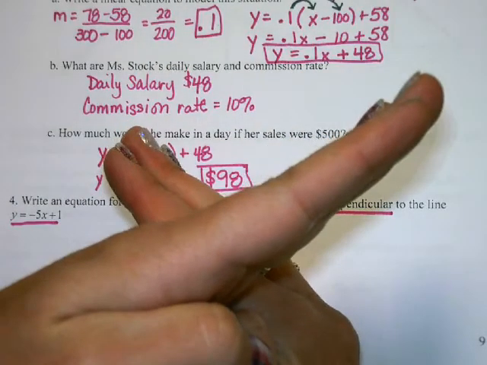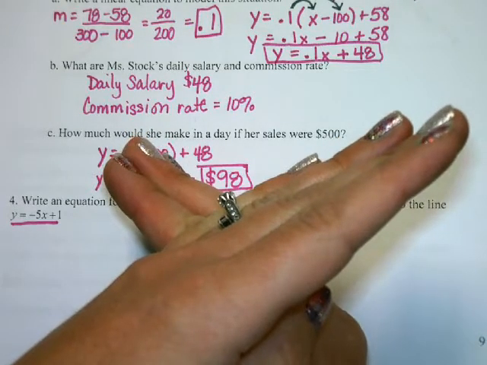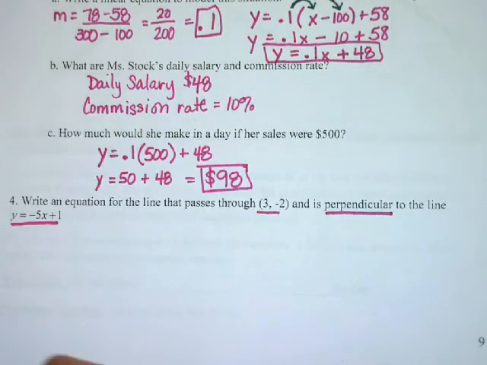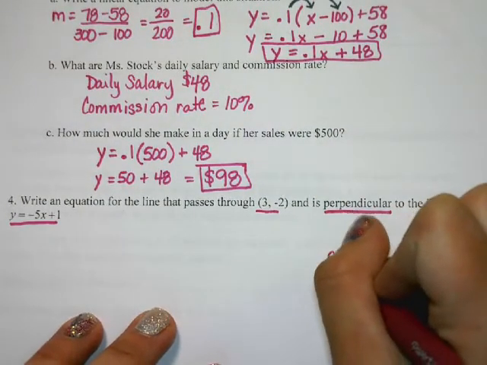And then does anybody remember what we do to the slope? Thomas? Yeah, we reciprocal it. So a perpendicular line has slopes that are opposite reciprocals.